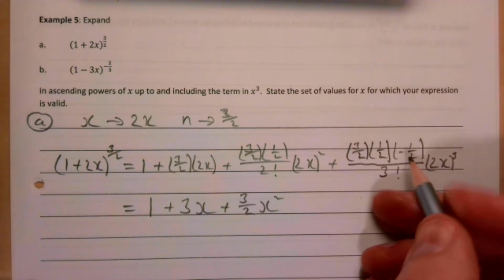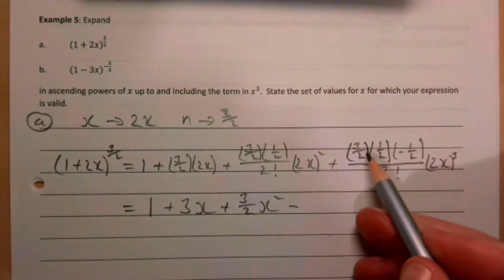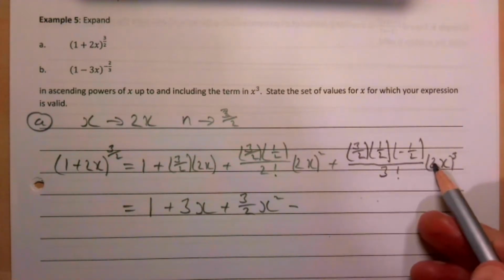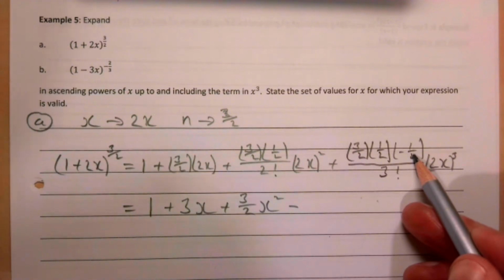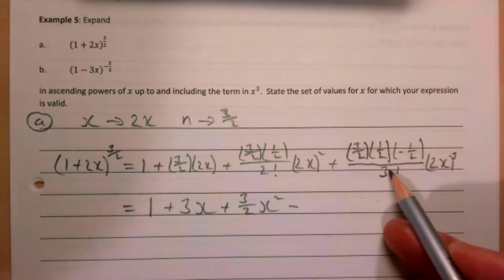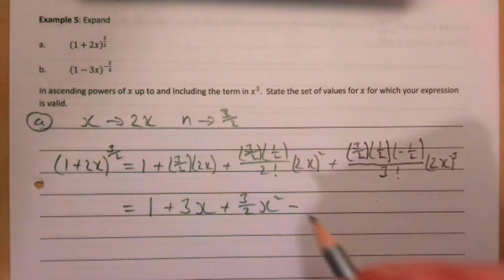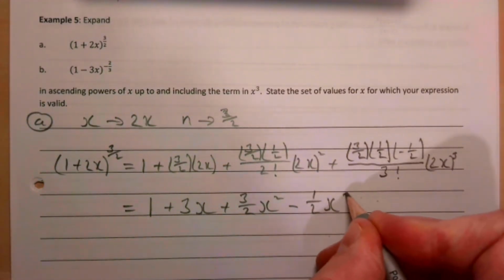This next one's going to be a minus. So what do we have here? Again, look, you're going to have 2, 2, 2, and then there's a 2 cubed here, so I'm going to cancel those 2's there. And then on the top here we have a 3 times 1 times 1, that's a 3, and then 3 factorial is a 6. So it's really 3 over 6, so it's just going to be a half. So minus a half x cubed.